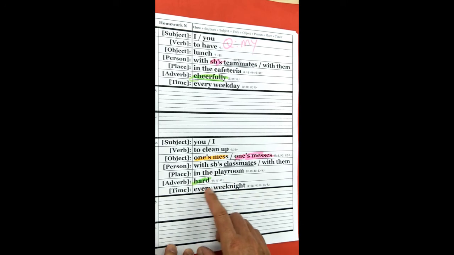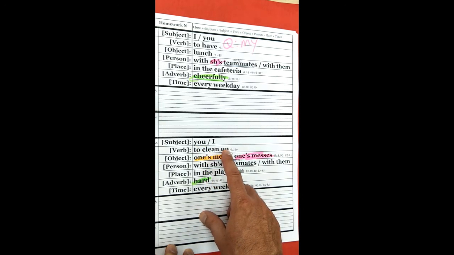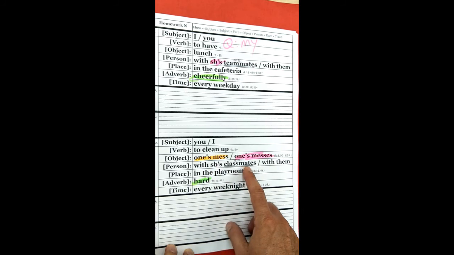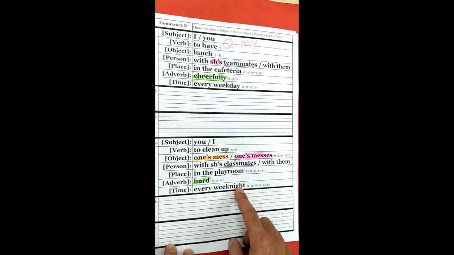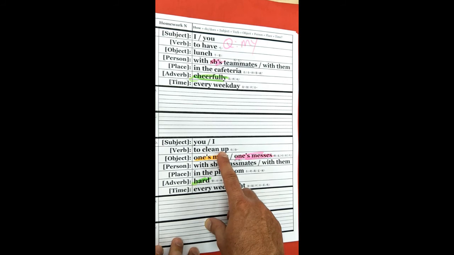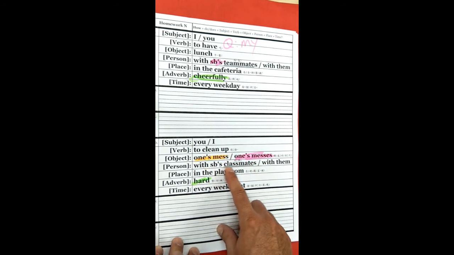All right. How do you clean up your messes with your classmates in the playroom every weeknight?